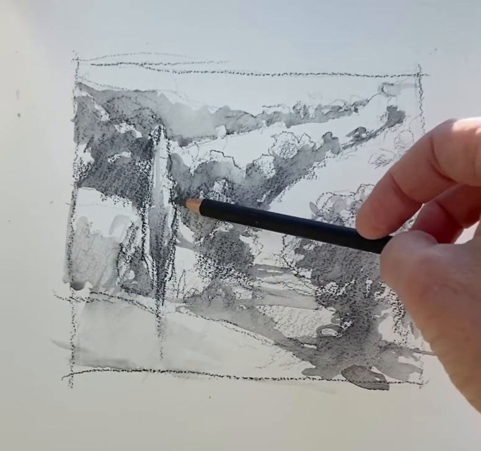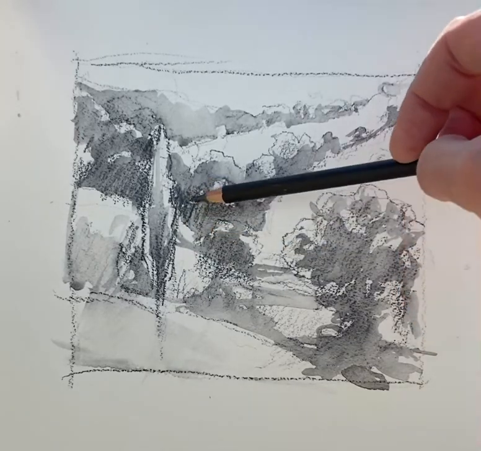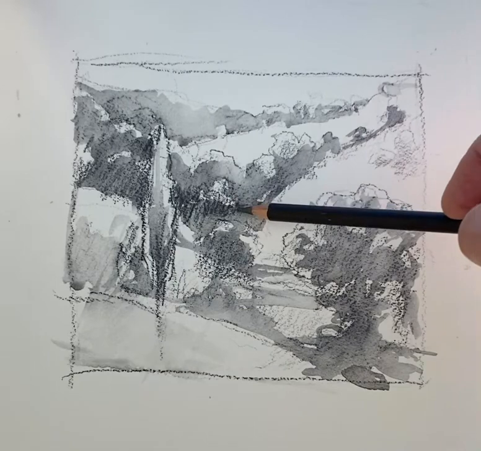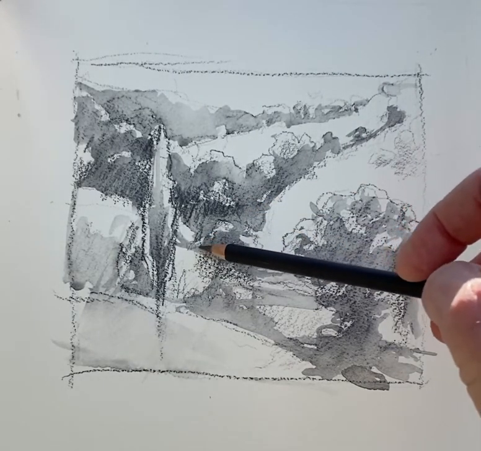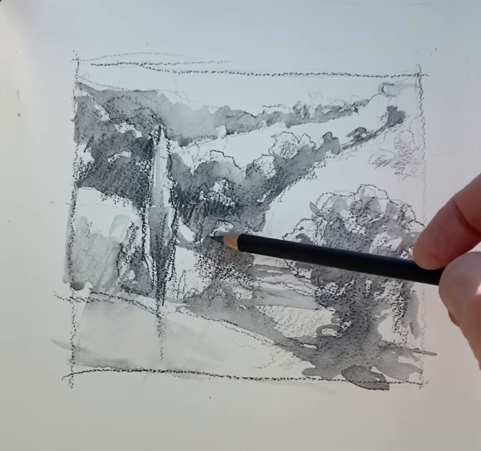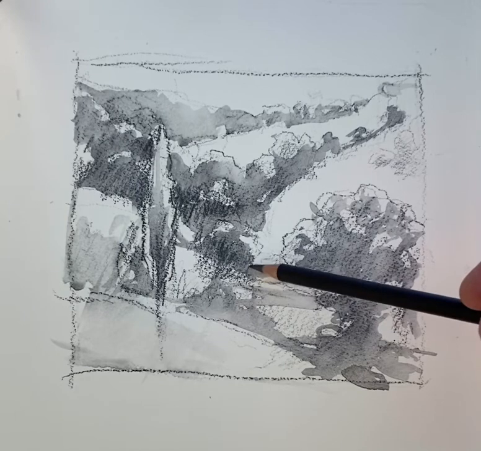And if you have a tree in the foreground that's catching the sun, you can darken the background to help the foreground to come forward. Here again, you can go in with your pencil and restate some of your shapes.